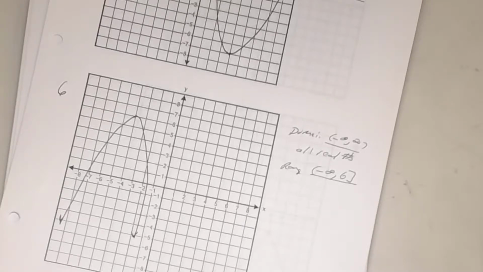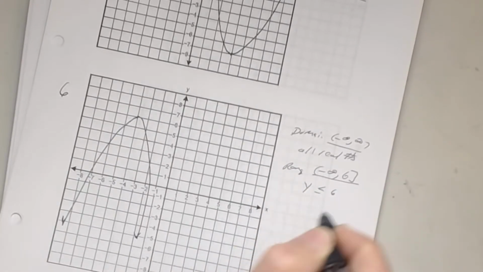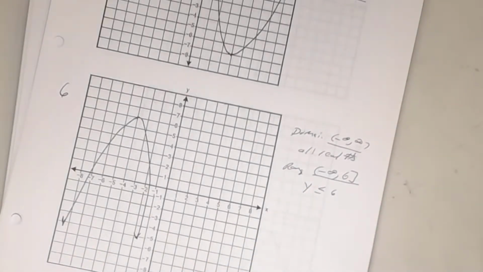But you got to say what letter? Y. So y is less than or equal to 6. If you think it's anything else, let me know so I can tell you why it's not. That means y is less than or equal to 6, nothing else. You cannot say y is greater than negative infinity, because negative infinity is not a number.